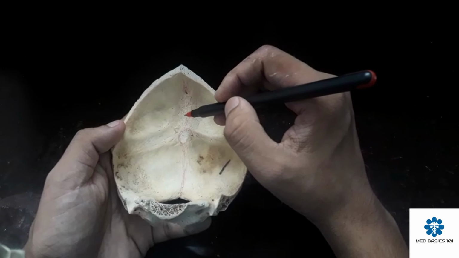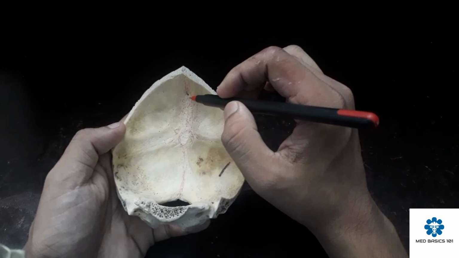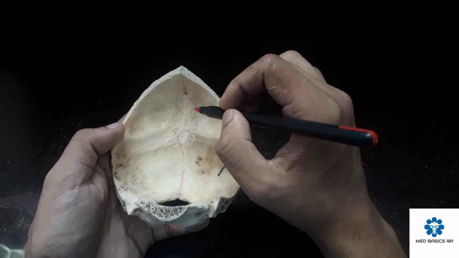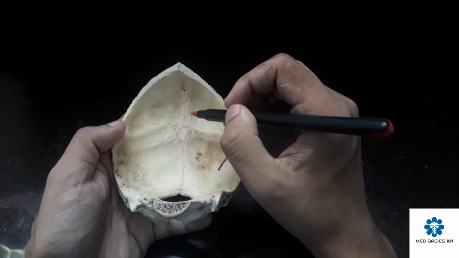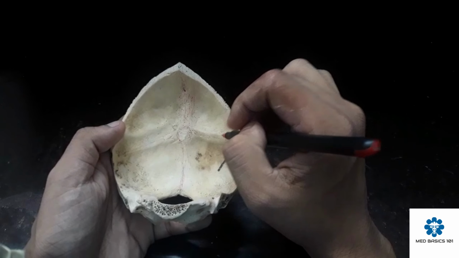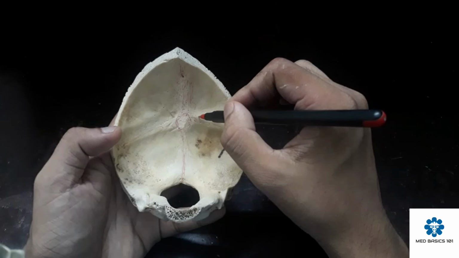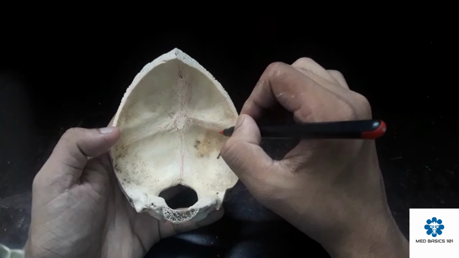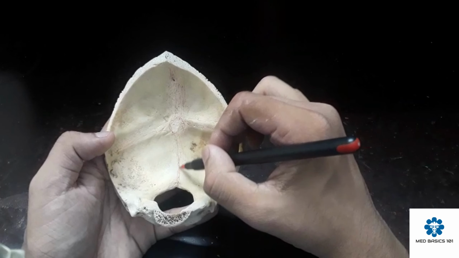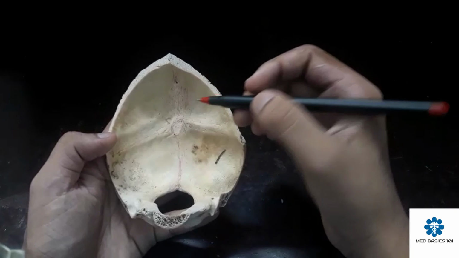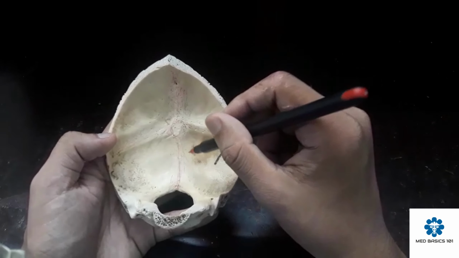The superior sagittal sulcus lodges superior sagittal sinus and gives attachment to falx cerebri. These edges give attachment to falx cerebri. The transverse sulcus lodges transverse sinus, and the edges give attachment to tentorium cerebelli. The internal occipital crest lodges occipital sinus, and these edges provide attachment to falx cerebri.